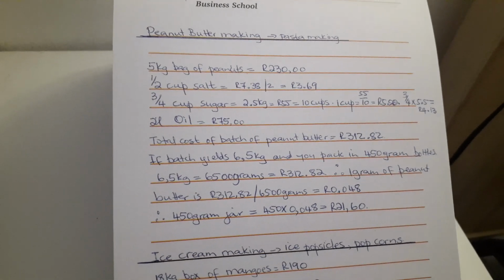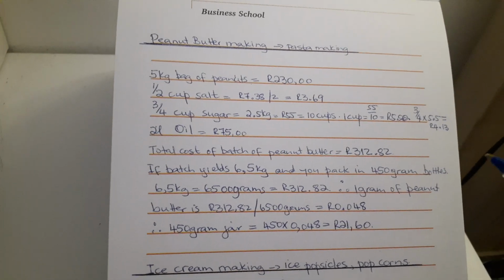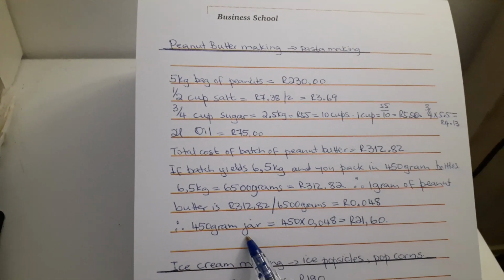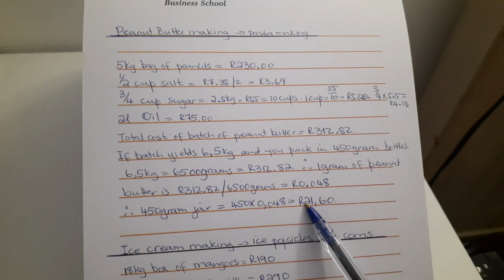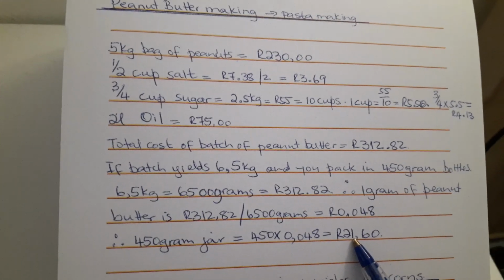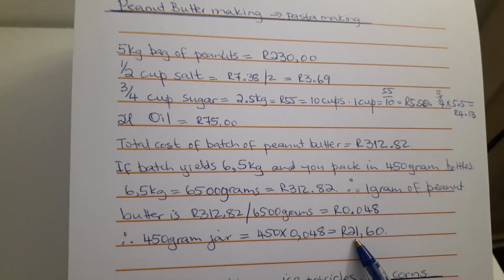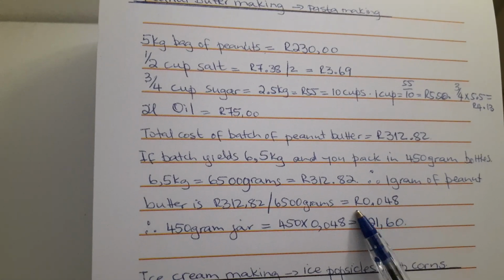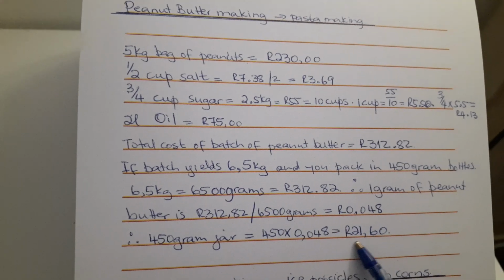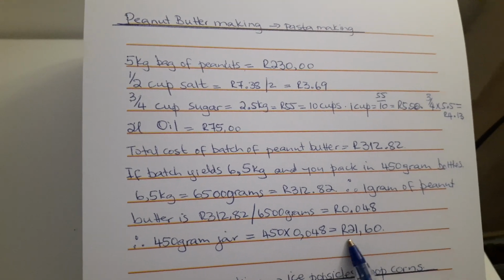So a jar or a bottle of peanut butter of 450 grams, the contents only will cost you 21 rand 60 cents, without the bottle itself and without the label. But it's good to know how much it costs you to produce each bottle.